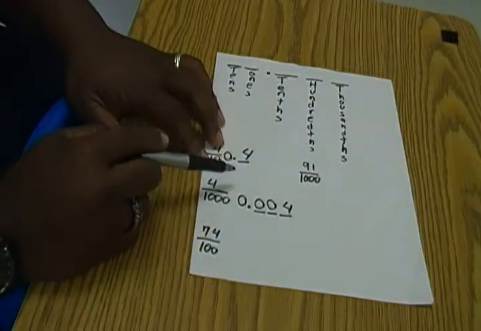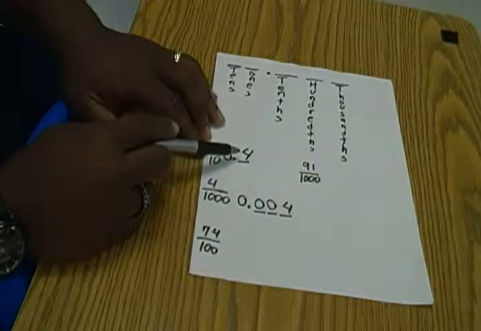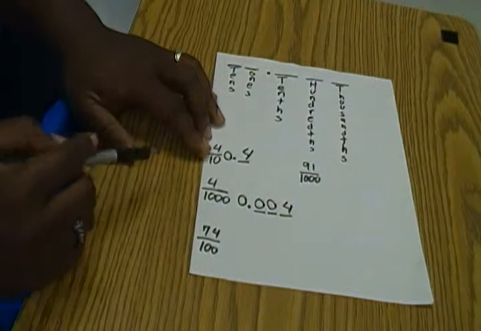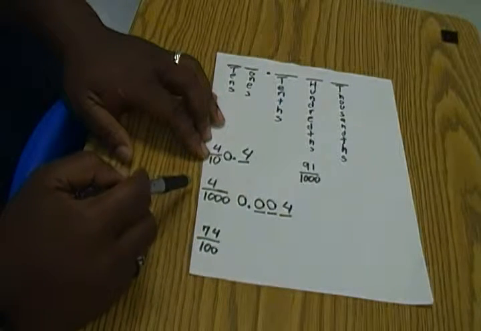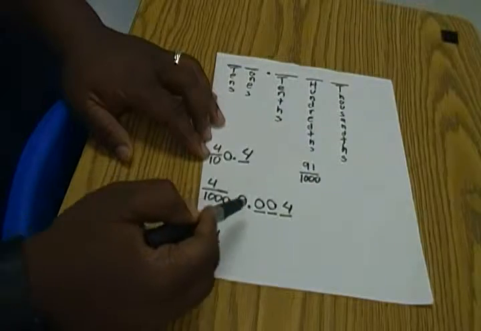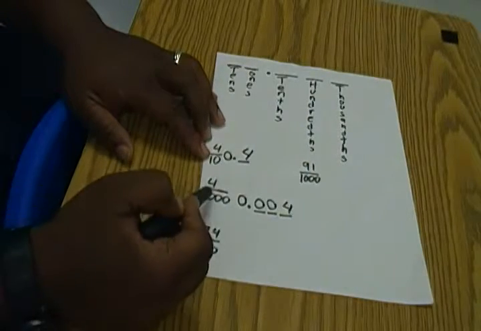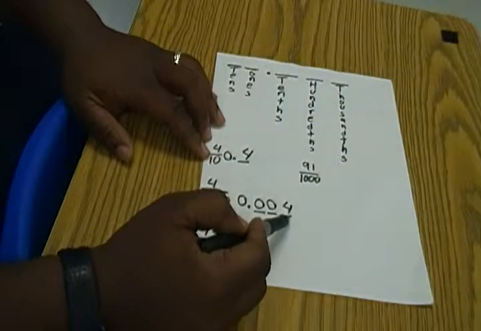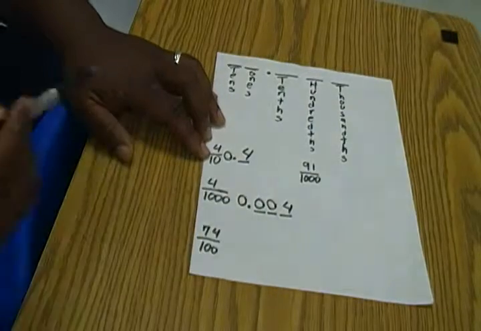A lot of times the kids get confused and they'll say, well, if it's just 4, I'm just going to put 0.4. But you also have to really pay attention to where that place value is asking you to put it. So in this case, the 4 needs to go into the thousandths place, and then we're going to put placeholder zeros.